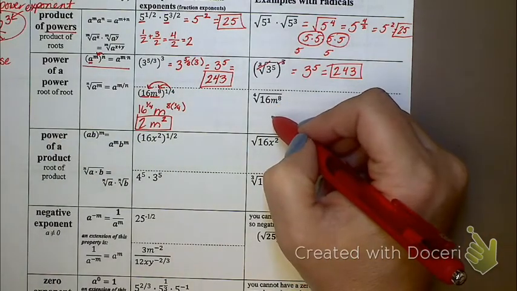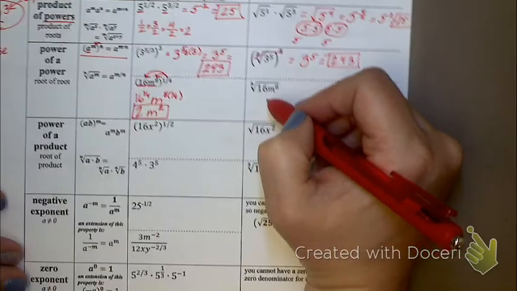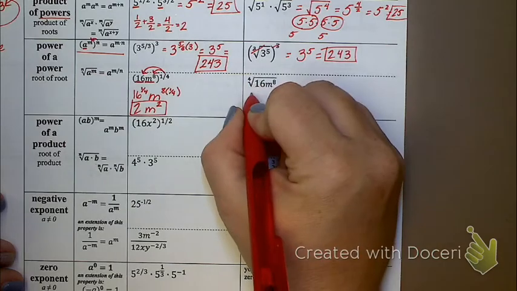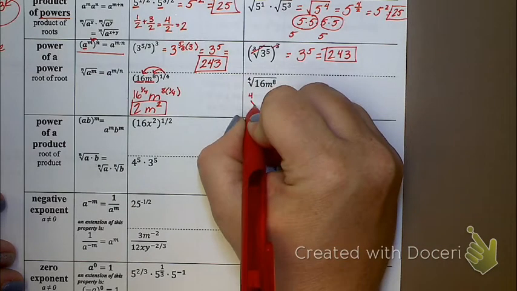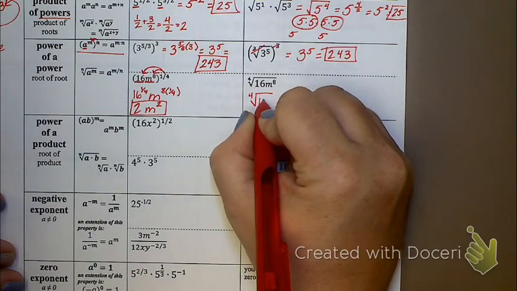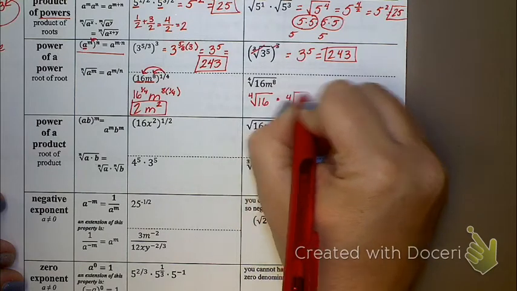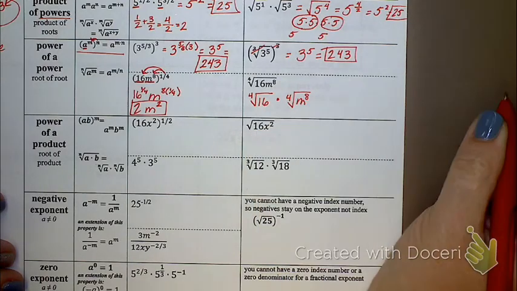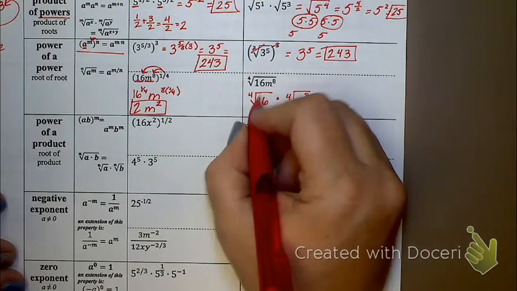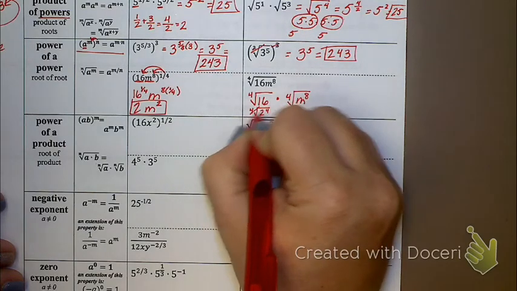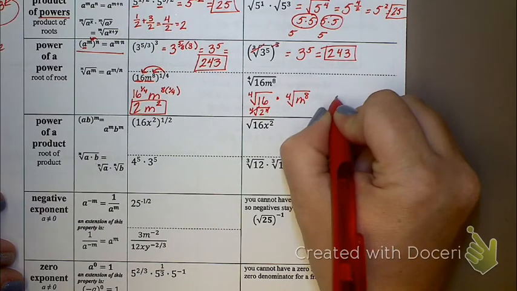This one written in radical form, this one actually uses the next property as well. What I would do is, if I have the 4th root, I would call this the 4th root of 16 times the 4th root of m to the 8th. Now you can find the 4th root of 16. You can also think about it as the 4th root of 2 to the 4th. And again, that index cancels out, leaving you with a 2.